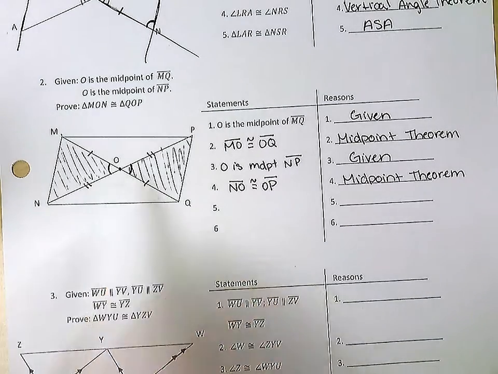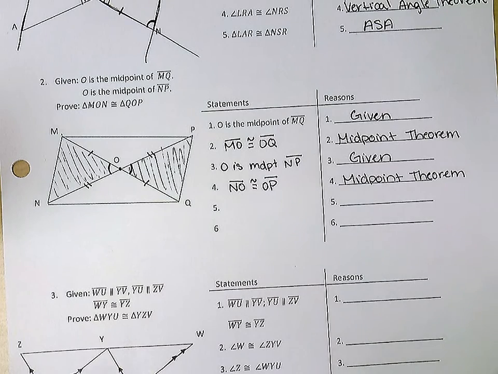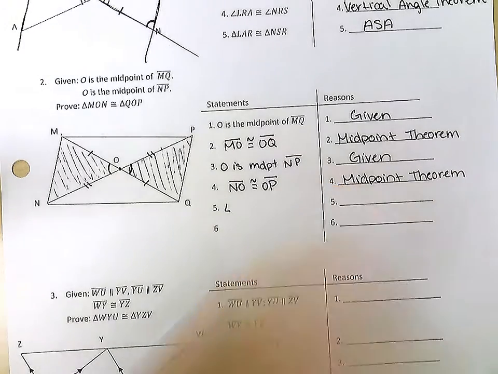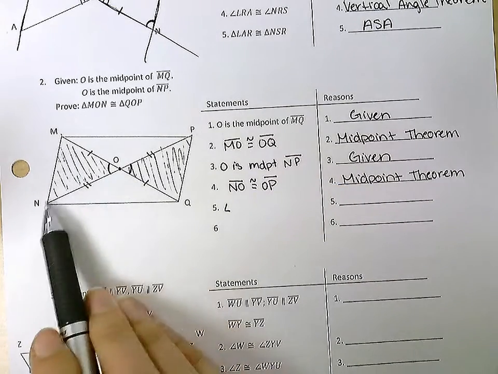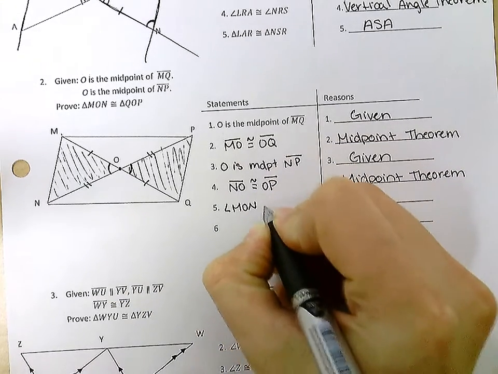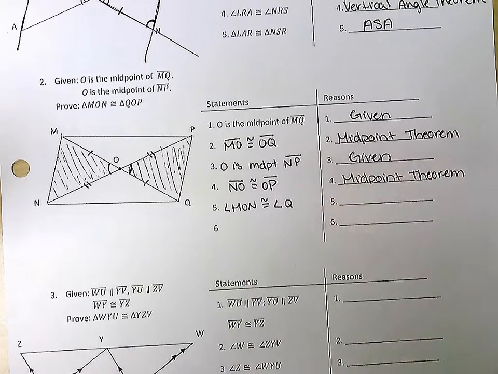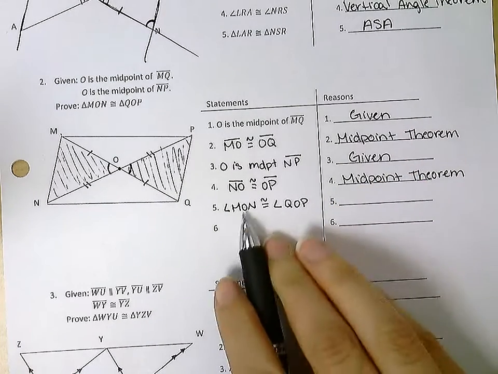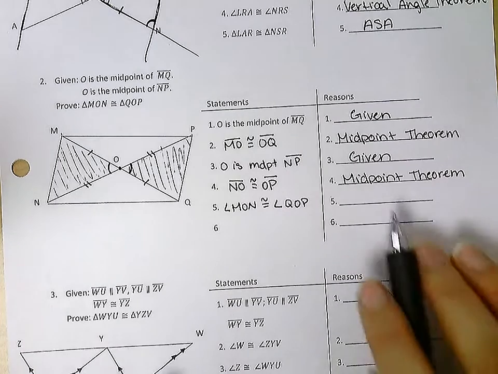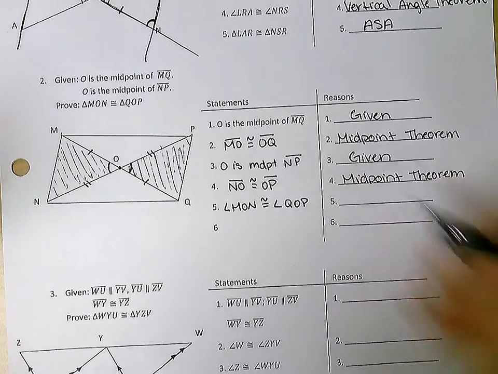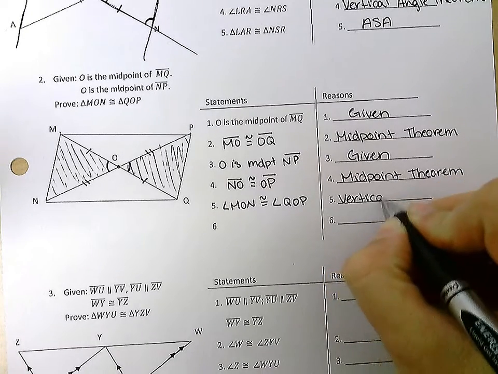Since I labeled this on my picture, you have to write that as a statement. When you write out these angles, you cannot say angle O is congruent to angle O, because that's the vertex of four different angles. So I would write this as angle MON congruent to angle POQ or QOP, either way, as long as O is that middle letter. Now again, why can I write that statement? Vertical angle theorem.